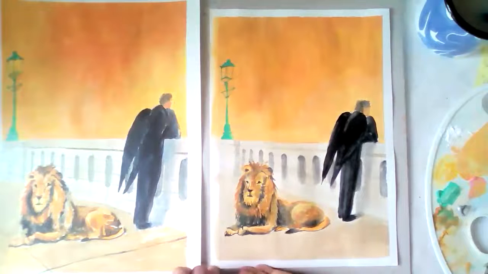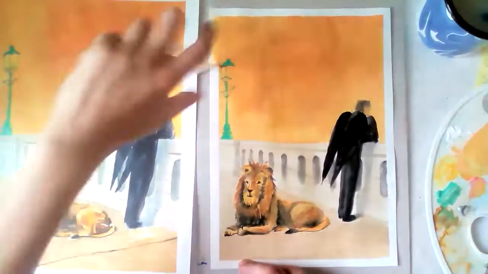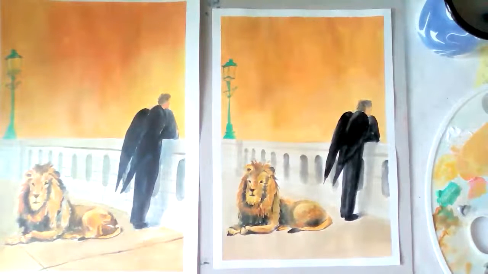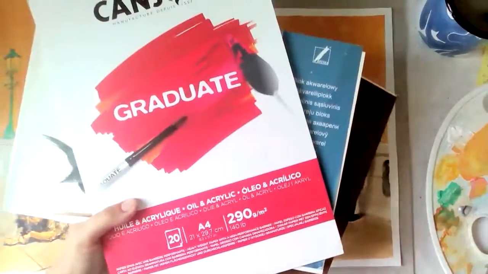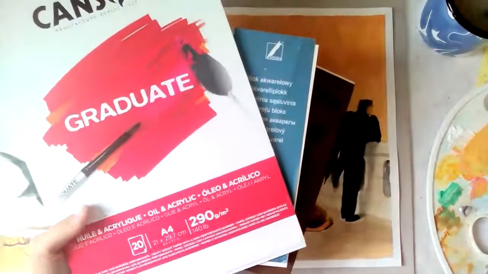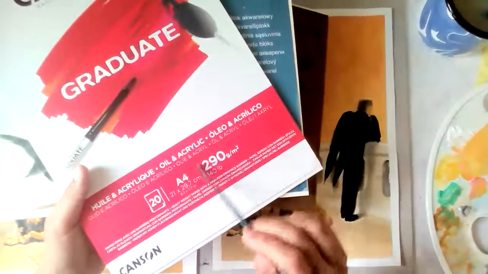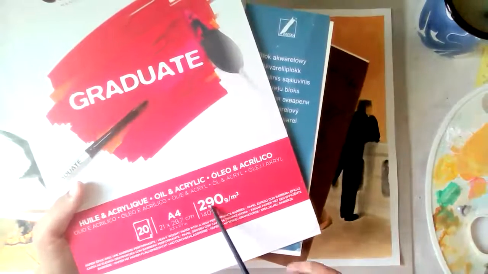So yes, let's talk a bit about the paper. The most important thing when you buy the album, I'll show you now, is to look at the number on the block. For example, here I have 3 albums. This one says for oil and acrylics, and it has this number 290 and also 140 in LB.